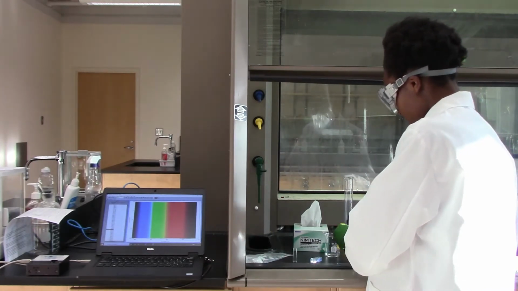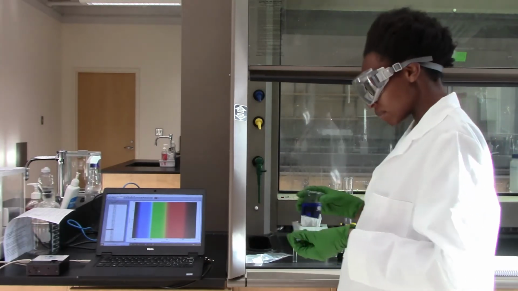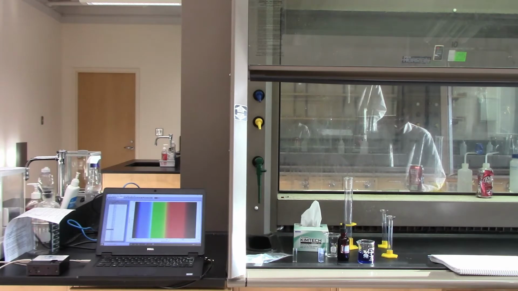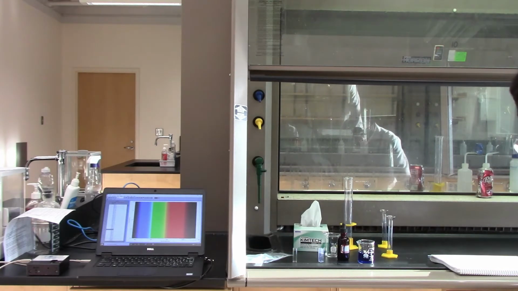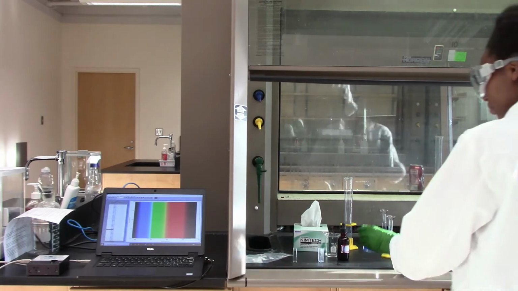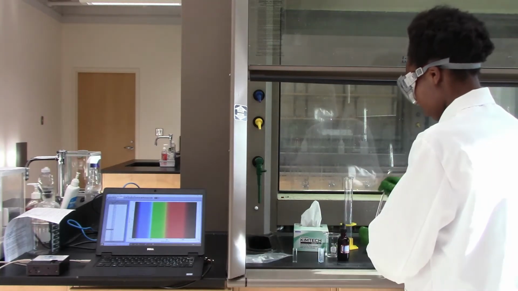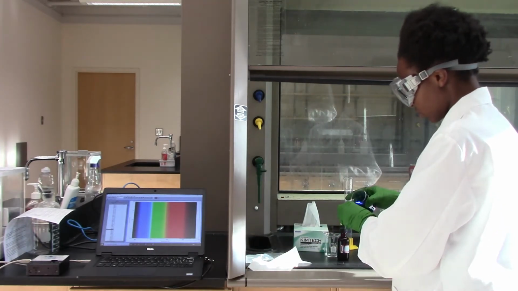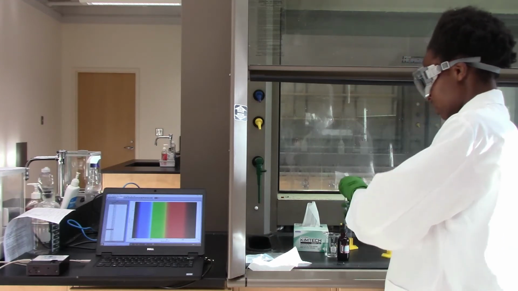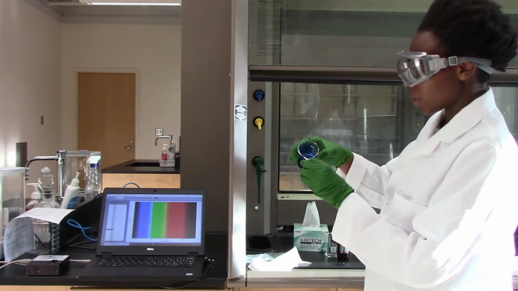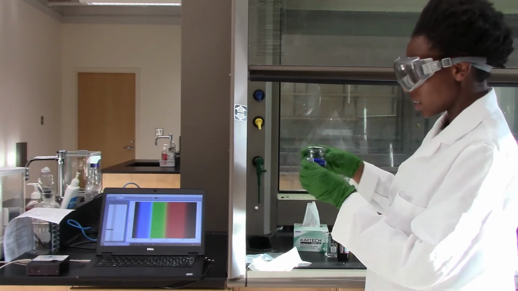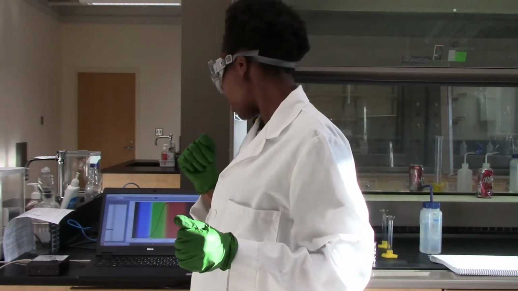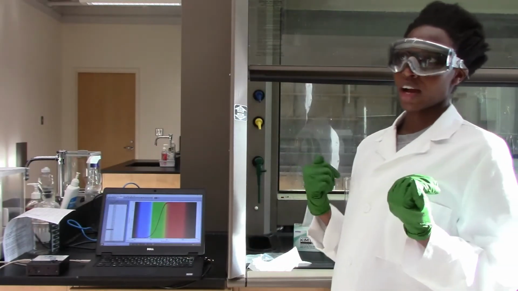I will mix it. So I have to keep taking the readings until I get the value that's needed. And we have a value that's between 1.5 and 2.